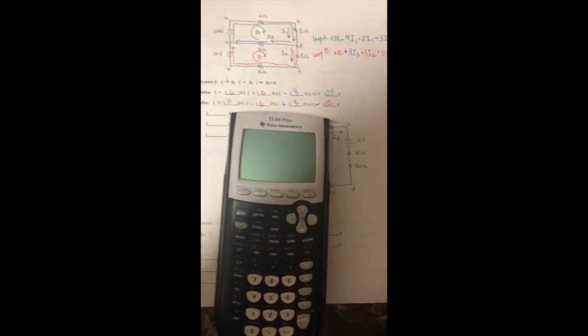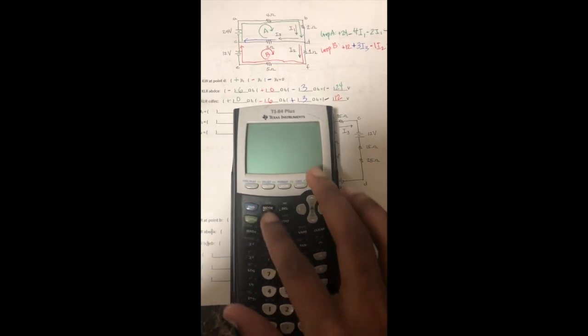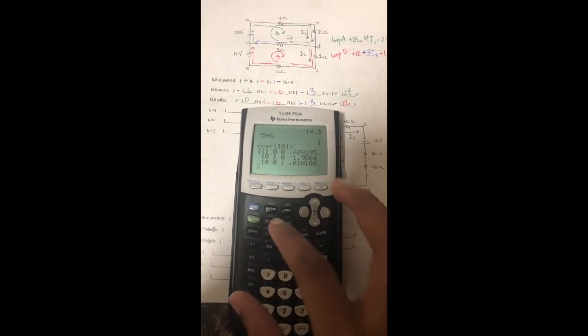Let's write this one, minus 12. Now I can use my calculator, and I can enter all these into my matrix. It's still a 3x4 matrix because it's 3 rows and 4 columns. So second, let me turn on my calculator.